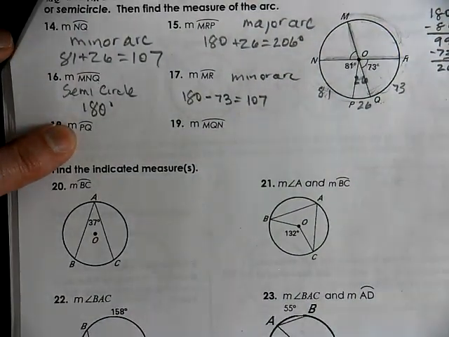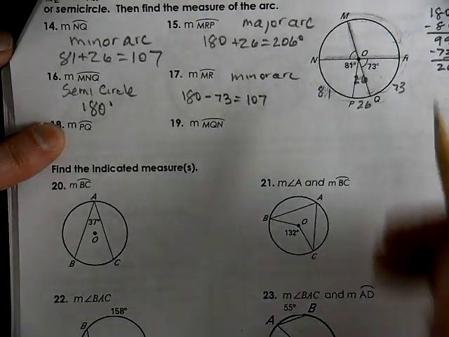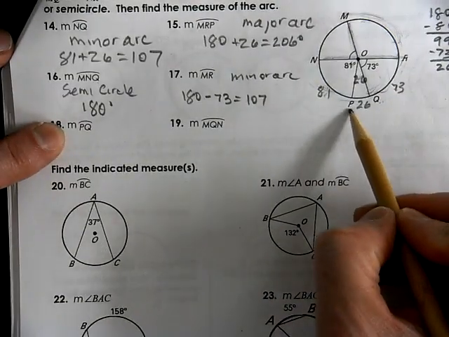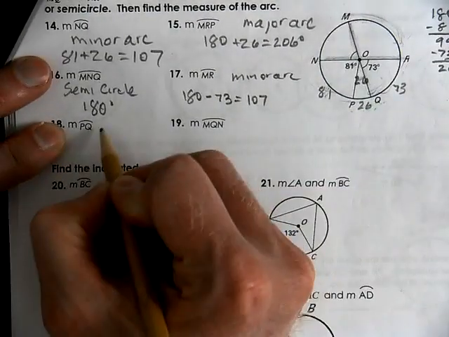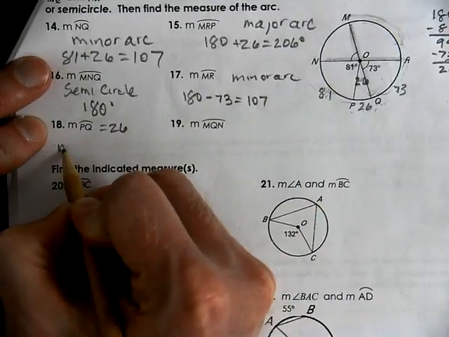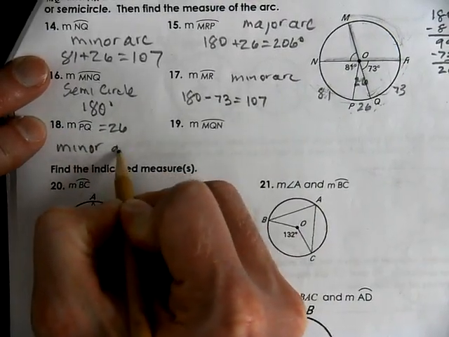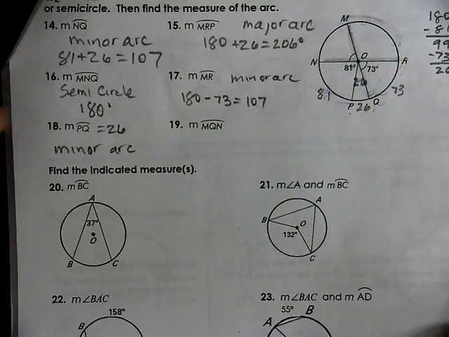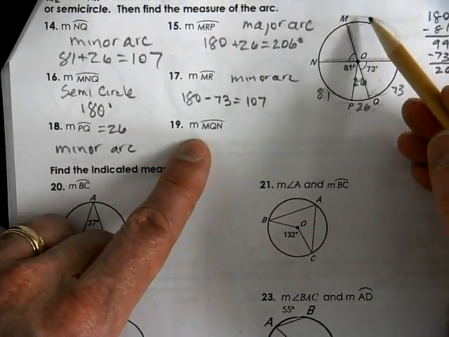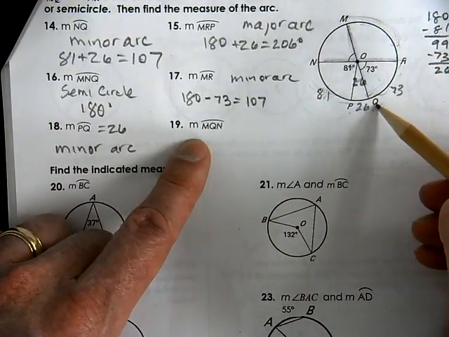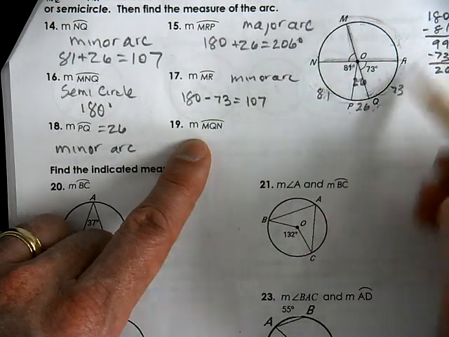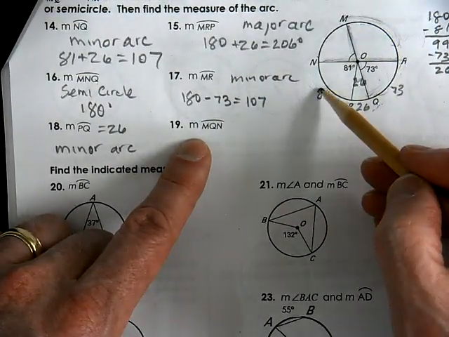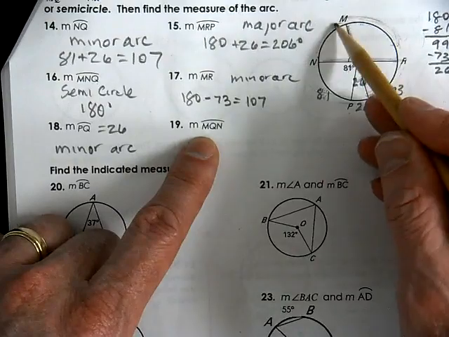PQ, 2 letters, minor arc. Don't even have to look at it. But PQ, P to Q, we already calculated that. That equals 26. That's a minor arc. MQ to N is everything but this arc.